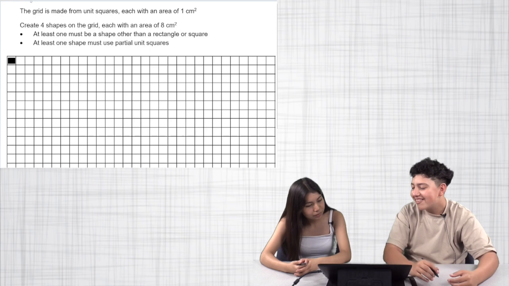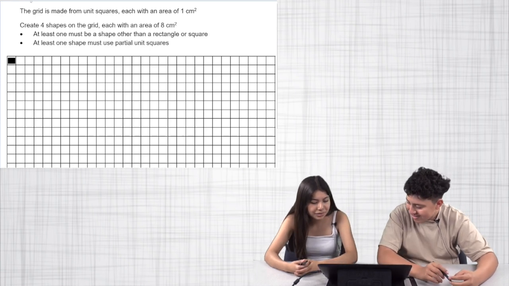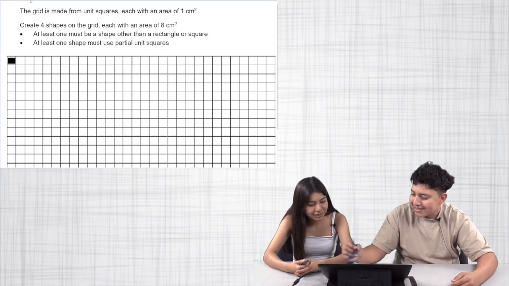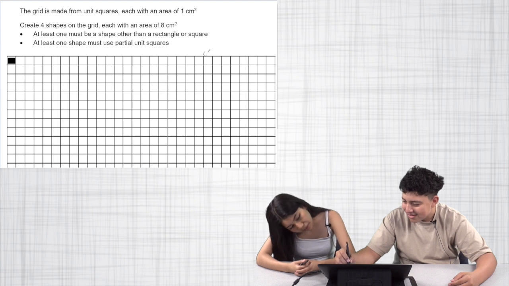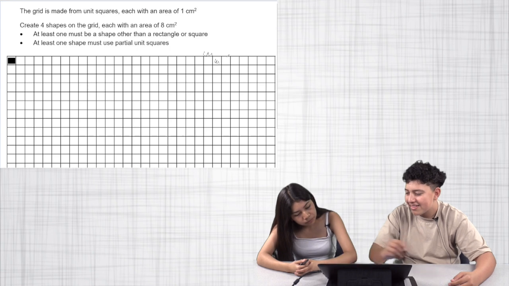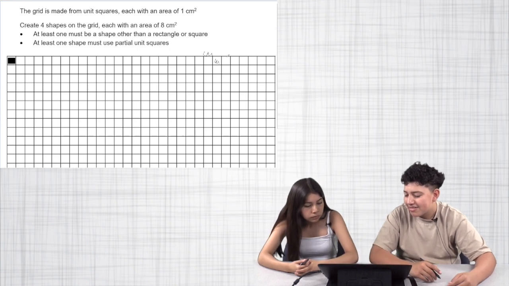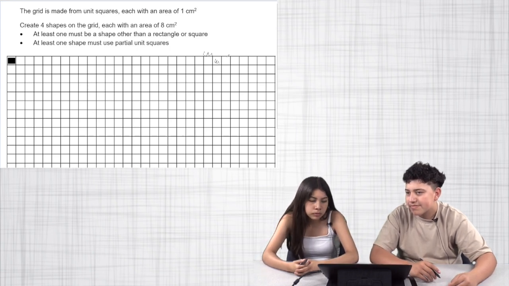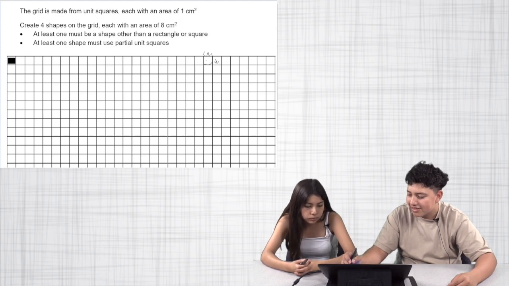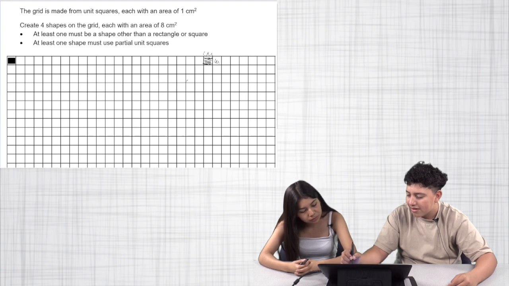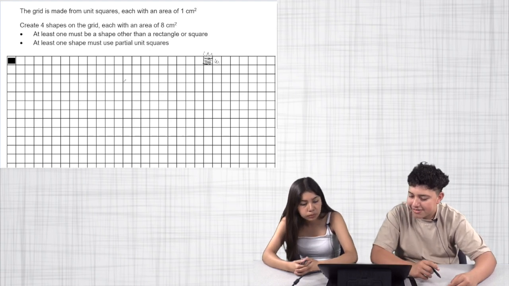Like right here. So if there's a centimeter on each side, can you fill in that square over there? So what he's just covering, that area is 1 centimeter squared. Is that what you're saying?